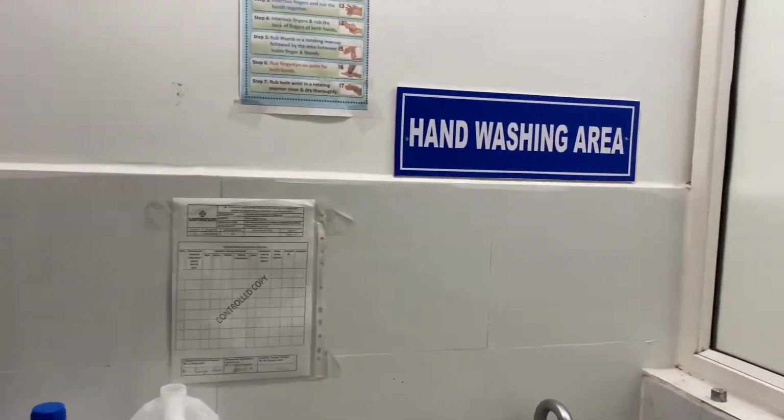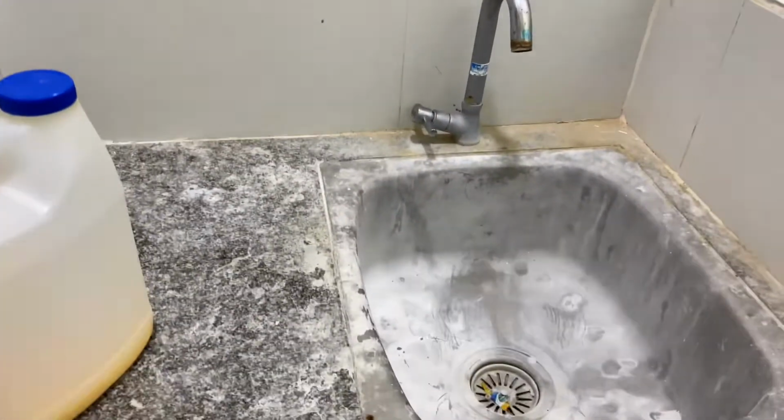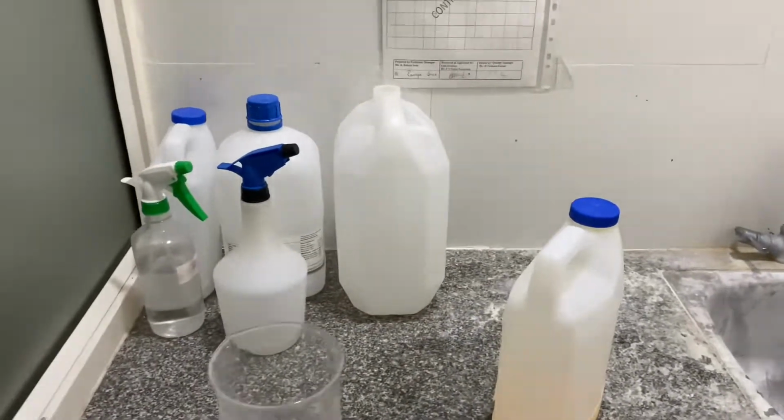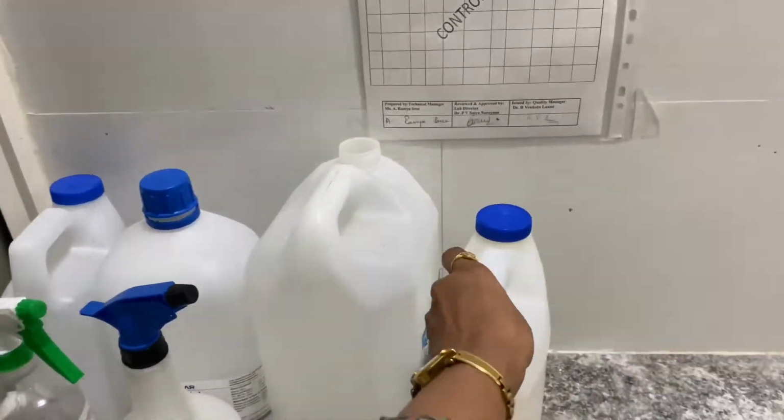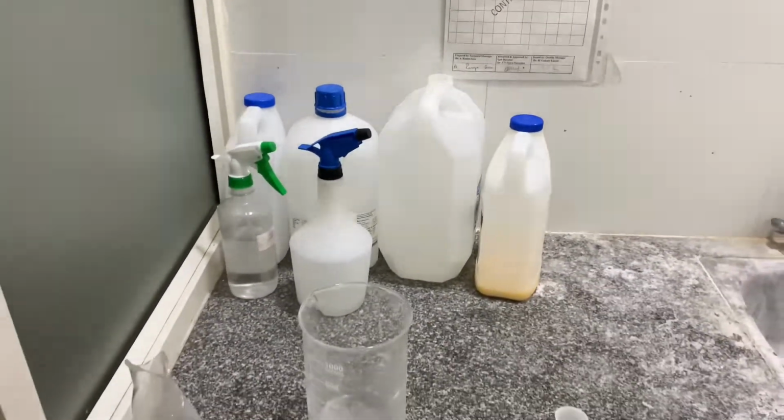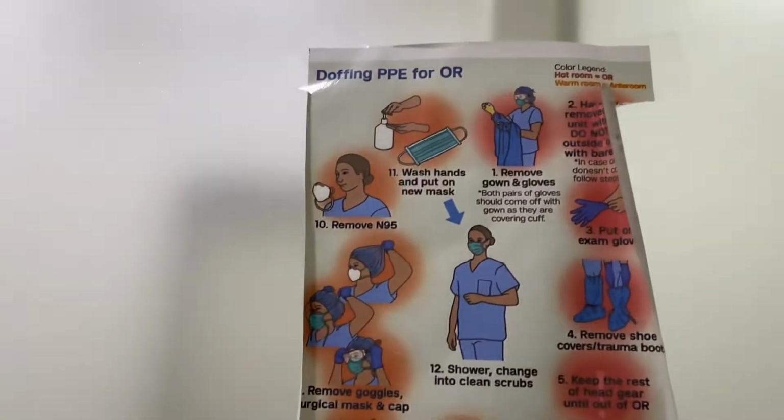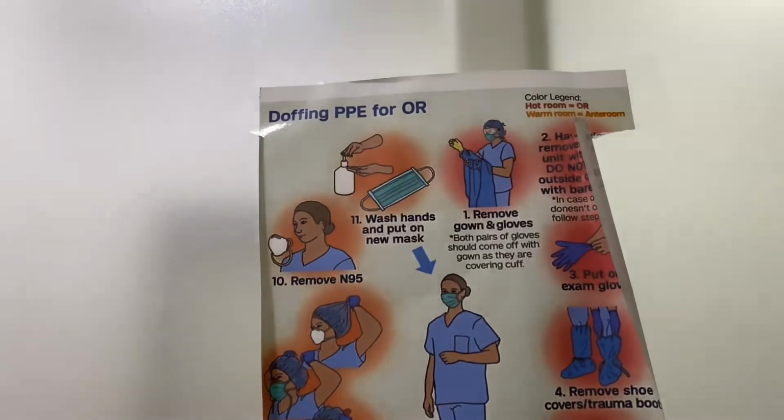This is just the hand wash area. These are sanitizers and antiseptic lotions. Here there are instructions on how to remove PPE.